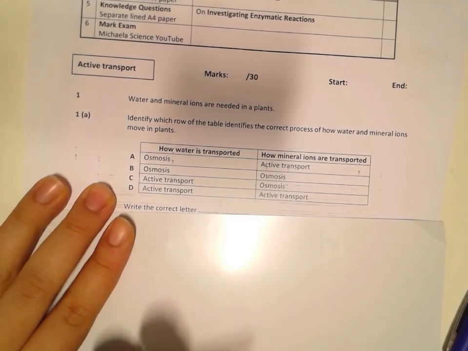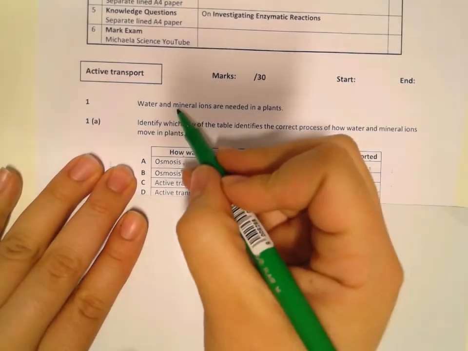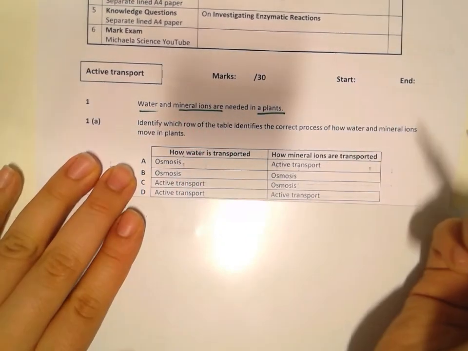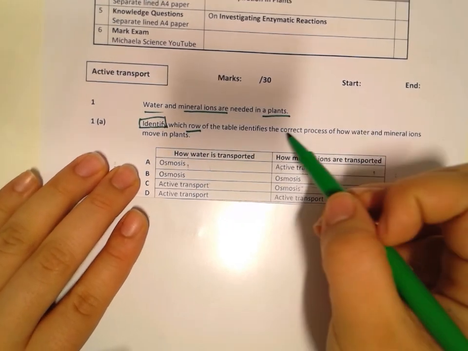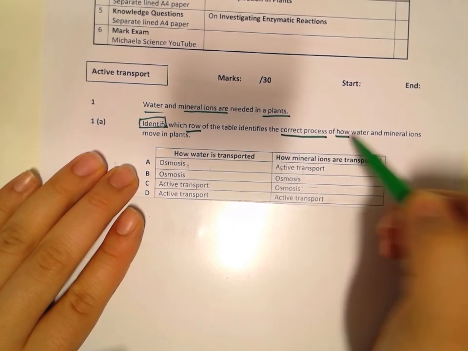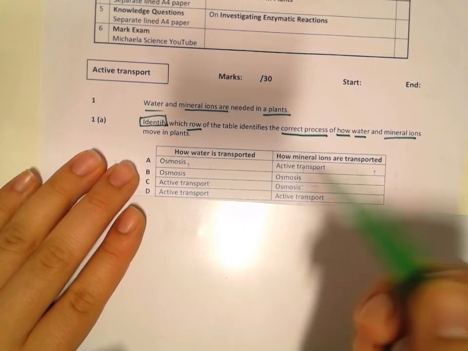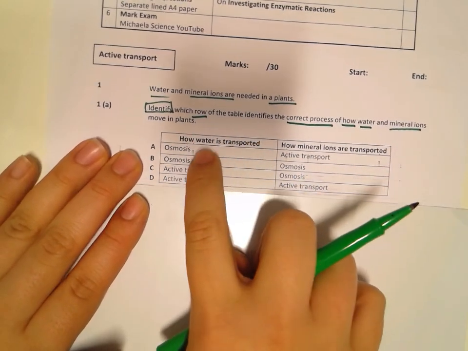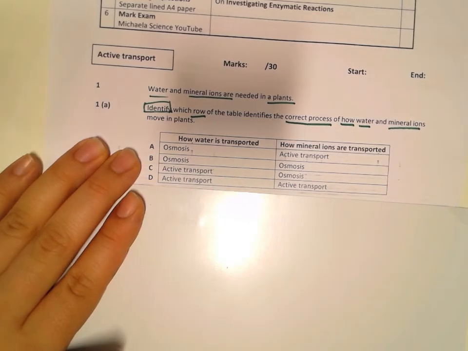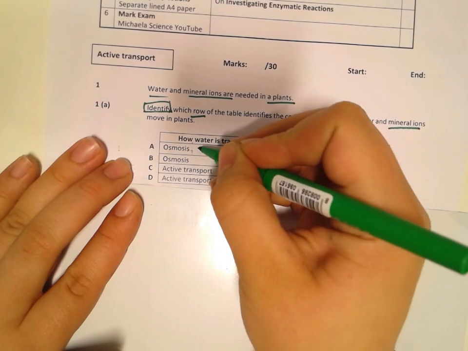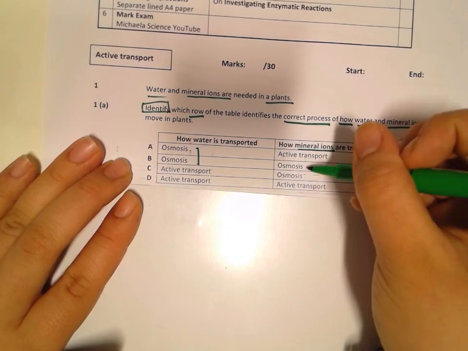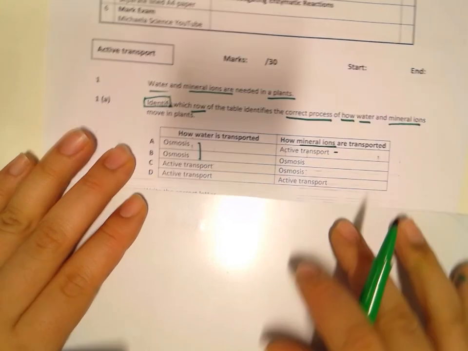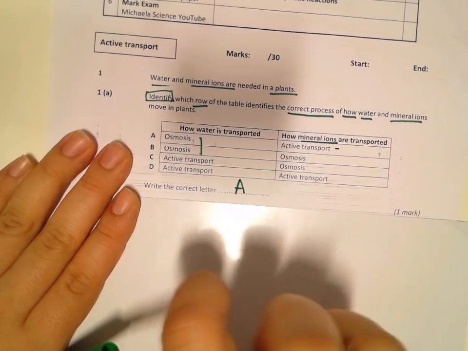So starting with question 1, it says water and mineral ions are needed in plants, and you have to identify which row in the table identifies the correct process of how water and mineral ions move. So you're looking at how water is transported. Well, we know that only one of them is linked to water, and that is osmosis, so it's between A and B. And how are mineral ions transported? Well, it can't be osmosis, and therefore it's active transport, so the correct letter is A.